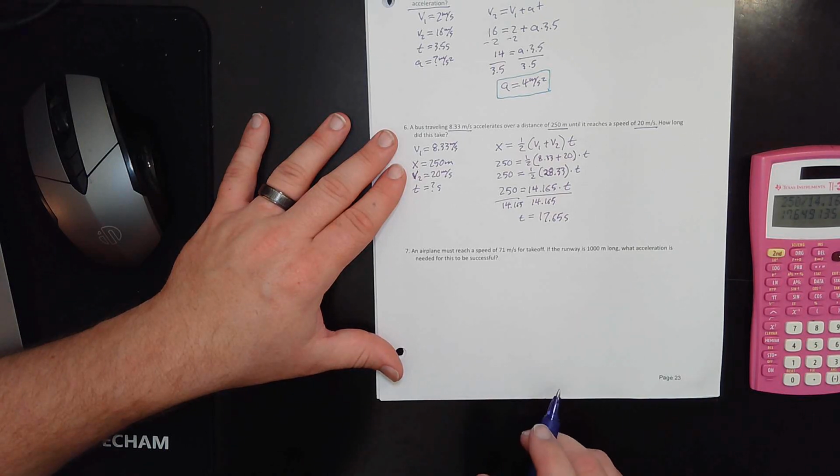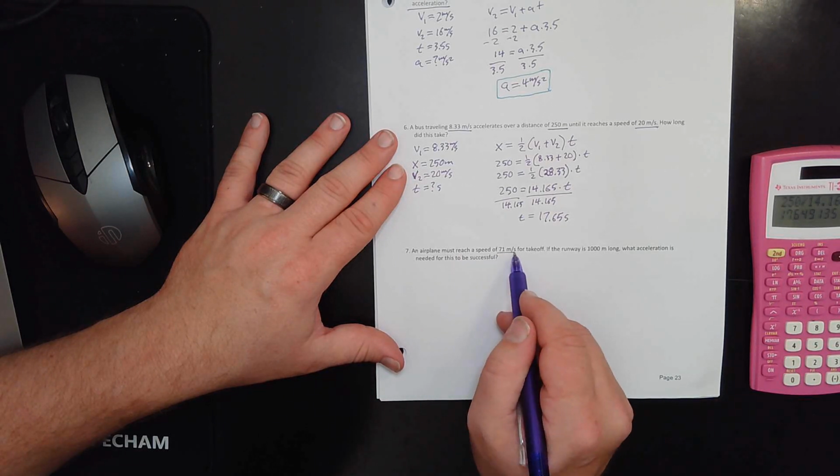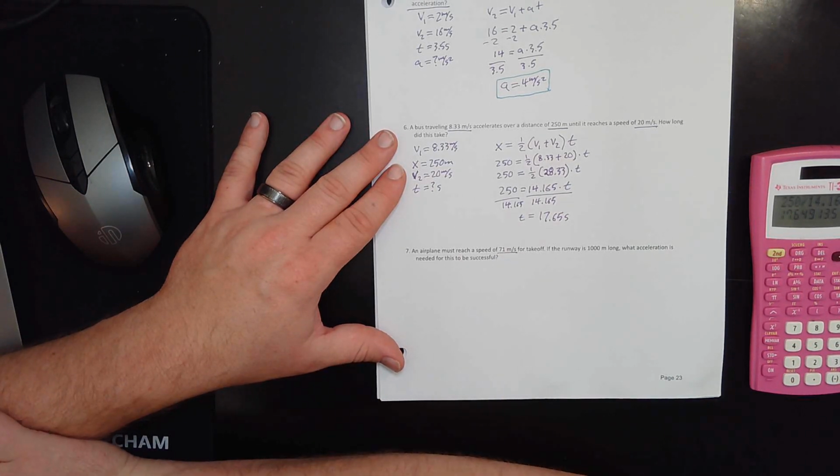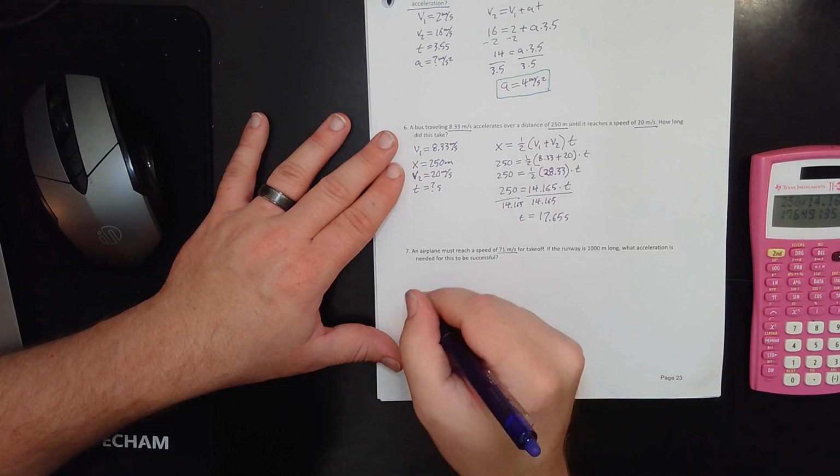Last problem out of our examples. Then you have some time to practice. An airplane must reach a speed of 71 meters per second for takeoff. Now, this one's a tricky one, I'll tell you that. This plane has to reach a speed of that. So if I need to end up reaching a speed, that tells me that's the speed I need to be going at the end if I'm taking off.